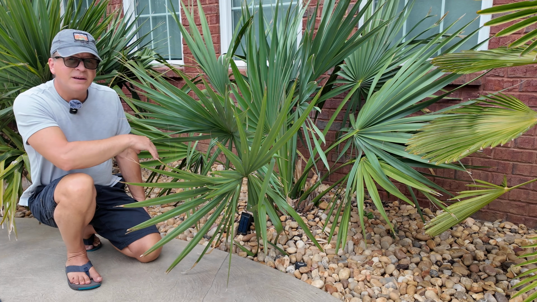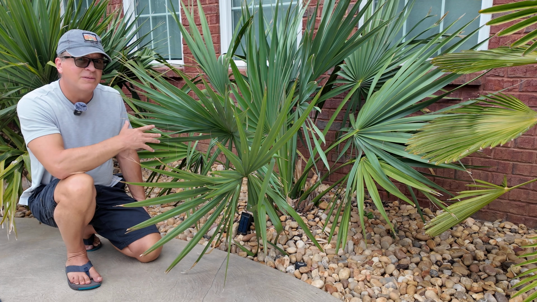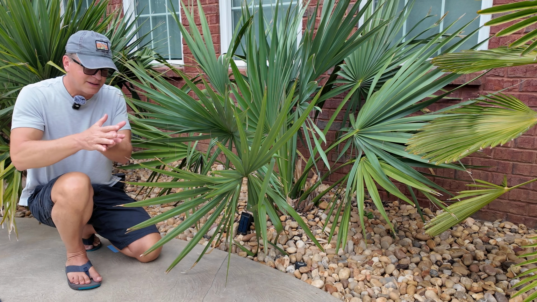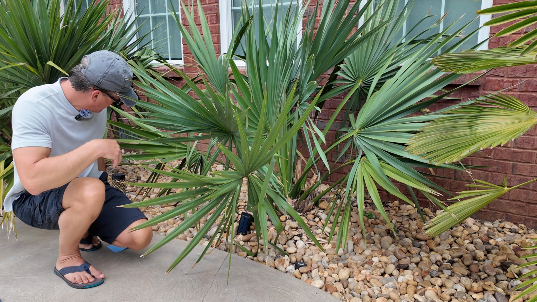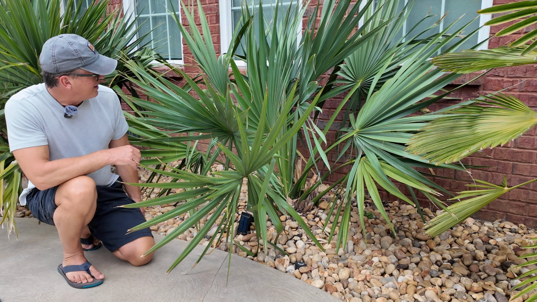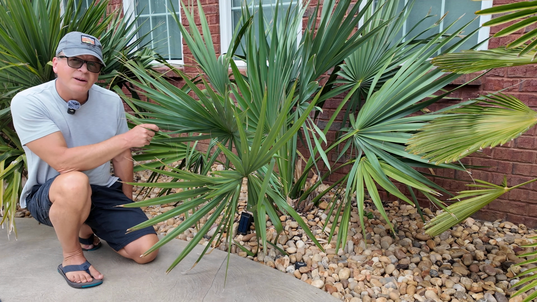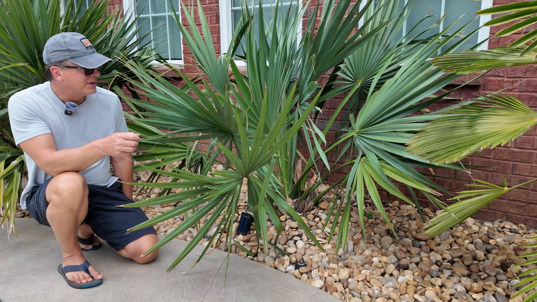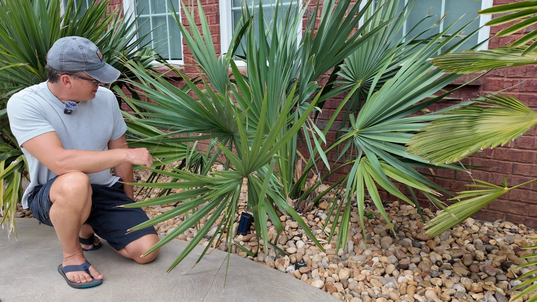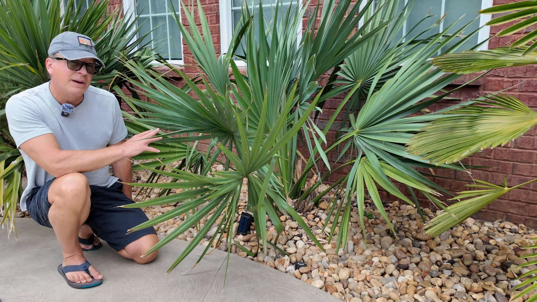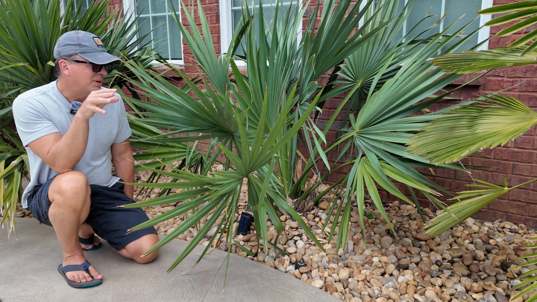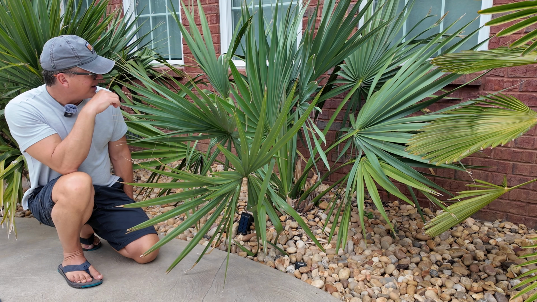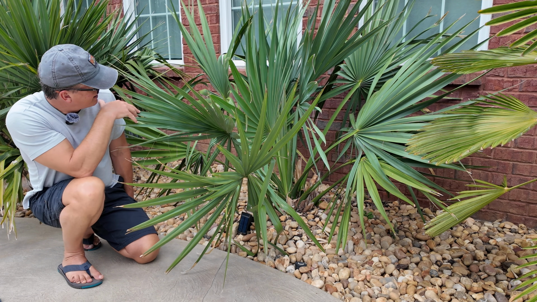The fronds on these are not costopalmate. They're not curved. They don't do that kind of curve like this. And the fronds generally don't have a lot of fibers. Sometimes they'll have a few, but not a lot. And the bigger these palms get, they'll start to form a little bit of a costopalmate frond, but it's going to be very weak.